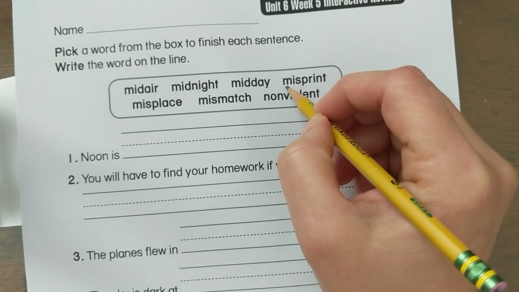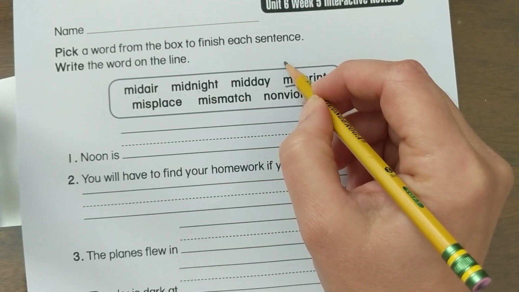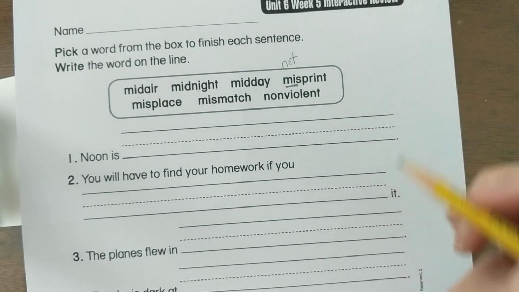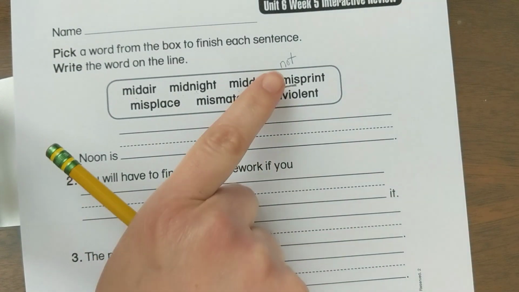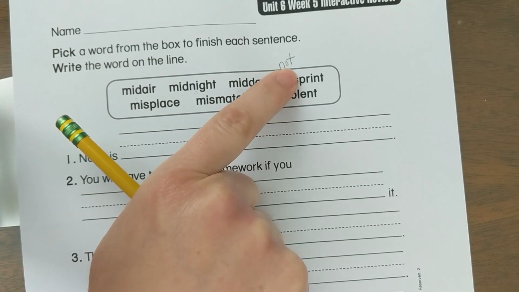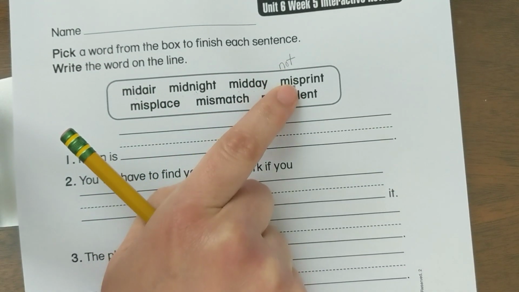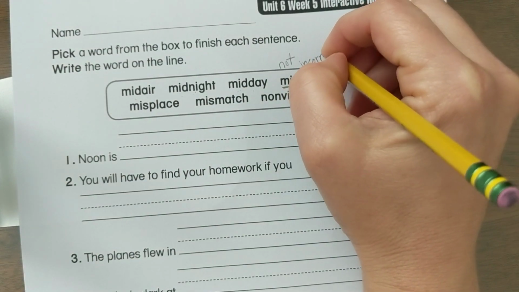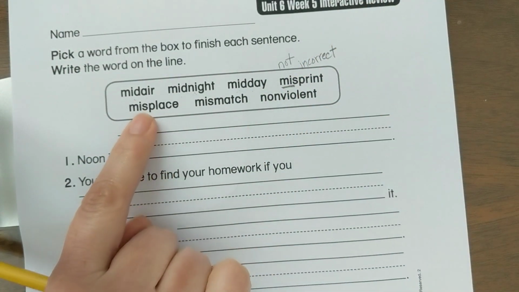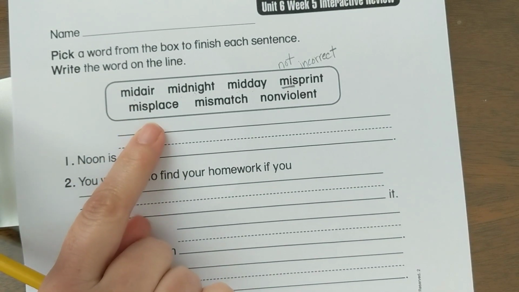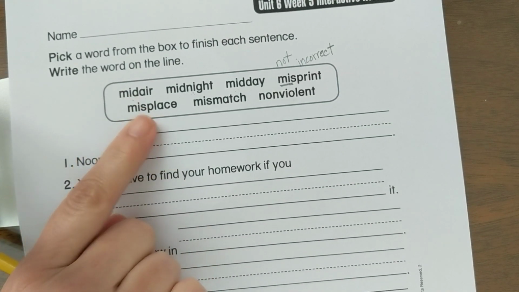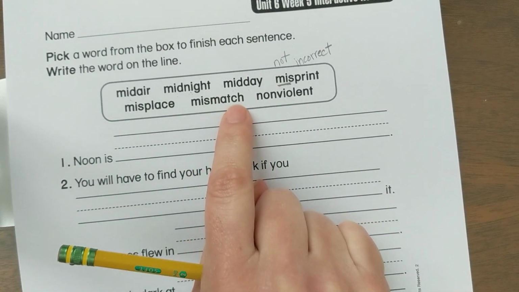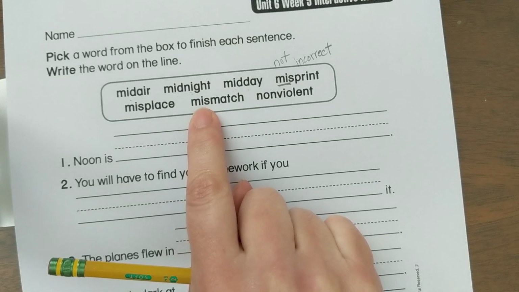Misprint, remember miss means to not do it right or to do it incorrectly. So if I have a print, which means words on a piece of paper, if there's a misprint, that means those words are not there or they're incorrect. Okay, misplace means to do it wrong or incorrectly, so we're putting it in the wrong place. Mismatch means that they do not match. It's the opposite. It's incorrect.